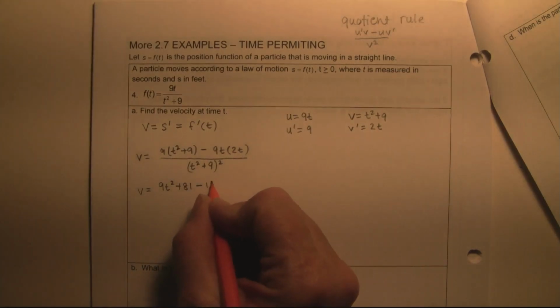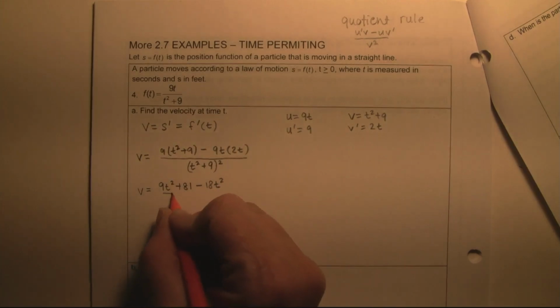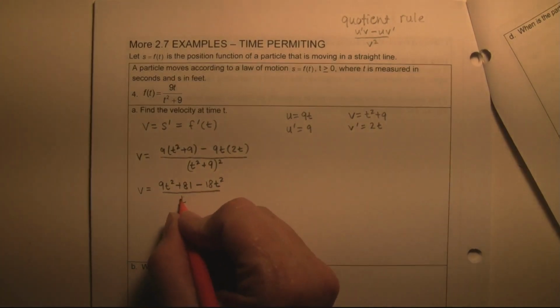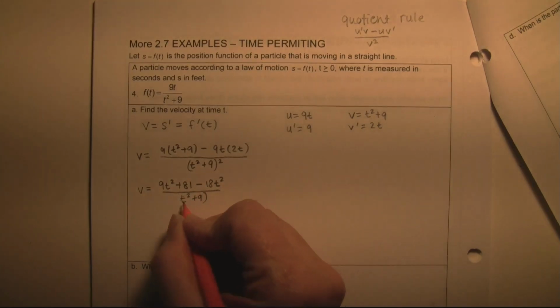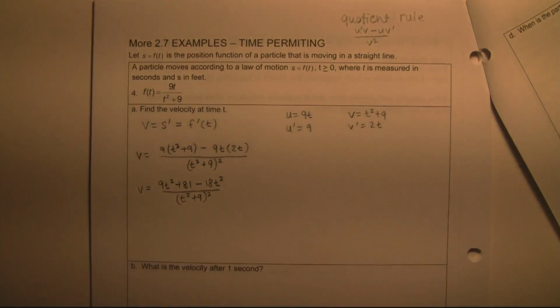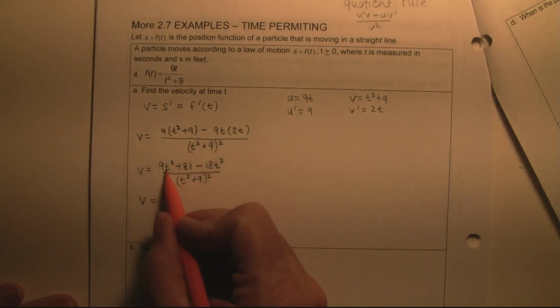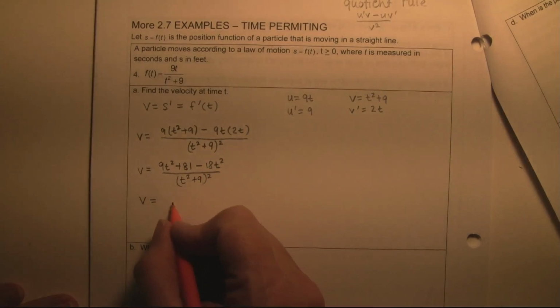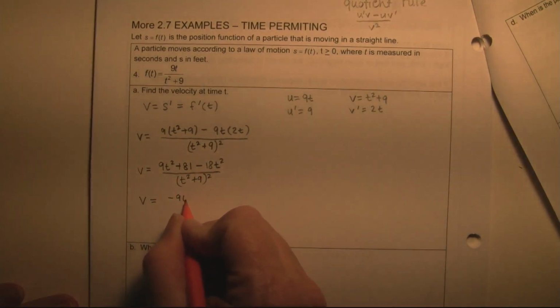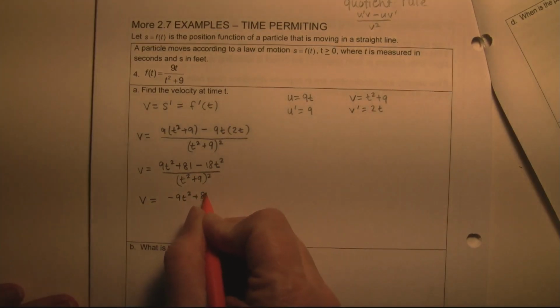So here, 9 times t squared, this is 18t squared over t squared plus 9 quantity squared. And just cleaning it up a little bit, v prime equals 9 take away 18 is negative 9t squared plus 81.